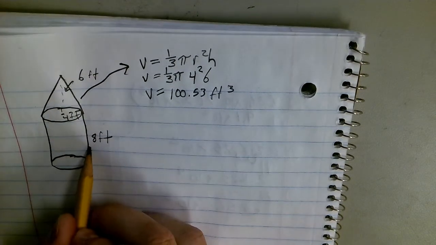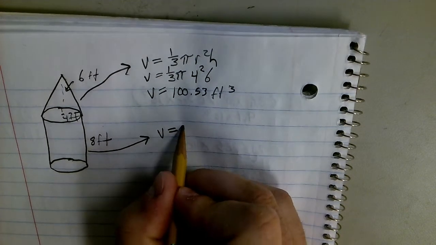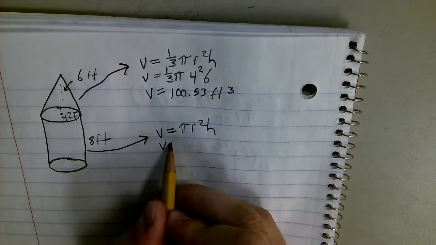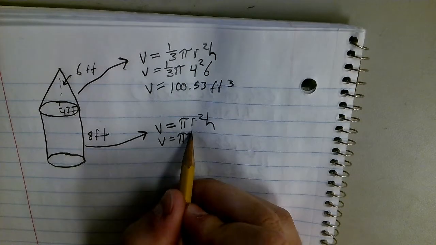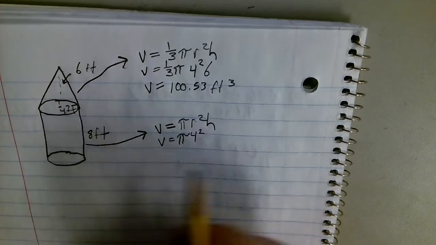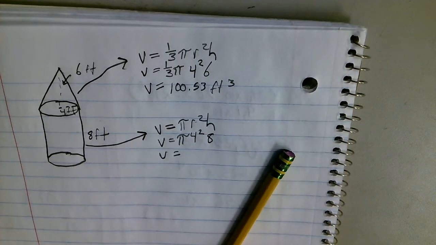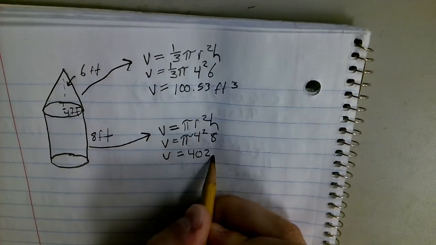So now I'm going to work my cylinder out. My cylinder is volume equals pi r squared h. So pi, the radius, again, is 4. They have the same radius. The height on this one, though, is 8. So I'm going to plug those in. So pi times 4 squared times 8. This has a volume of 402.12.